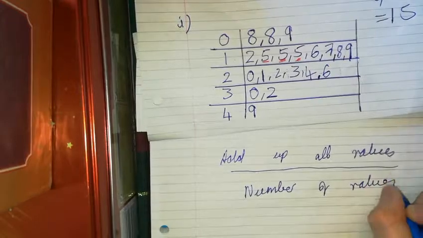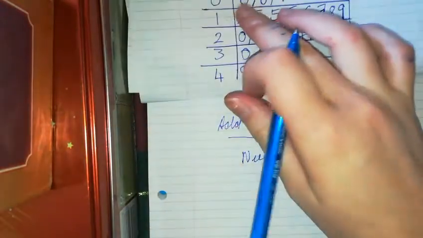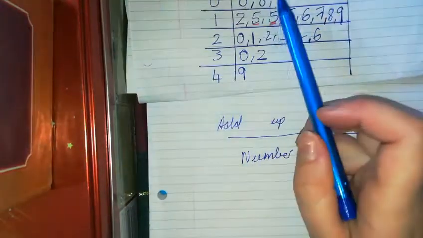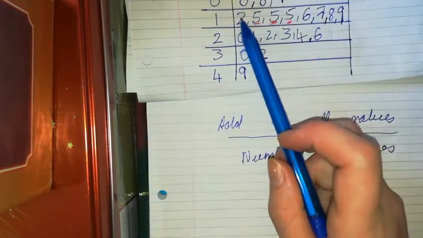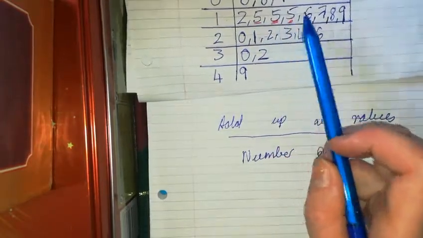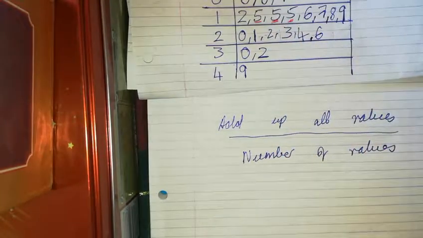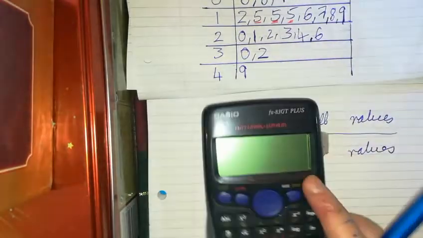So to get the mean, it's going to be 8 plus 8 plus 9 plus 12 plus 15 plus 15 all the way up to plus 49. I'm just going to plug that into my calculator.